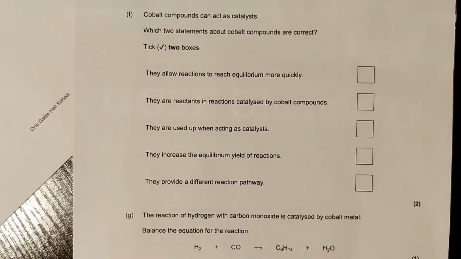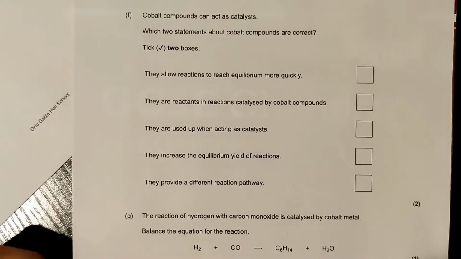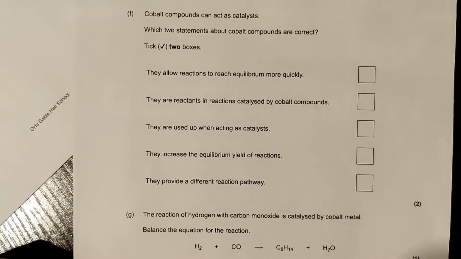Okay. In this question it says cobalt compounds act as catalysts, okay? Which 2 statements about cobalt compounds are correct? They allow reactions to reach equilibrium more quickly. They are reactants in the reactions catalyzed by cobalt compounds. They are used up when acting as catalysts. Well, that's the first thing there.